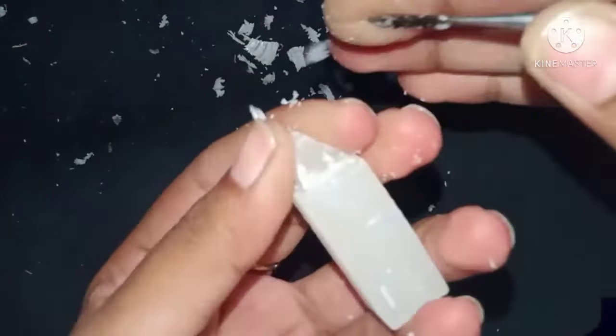Here I am removing the excess wax in all the surfaces and trying to get the accurate dimensions of the tooth.